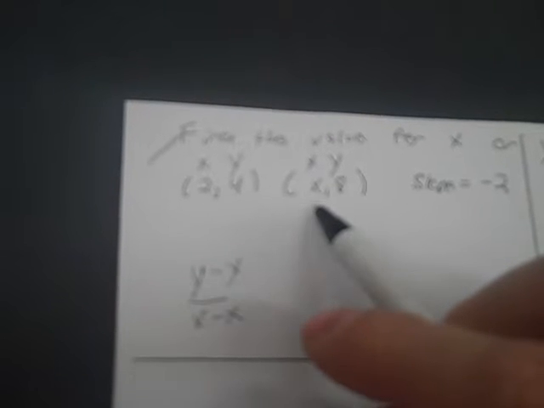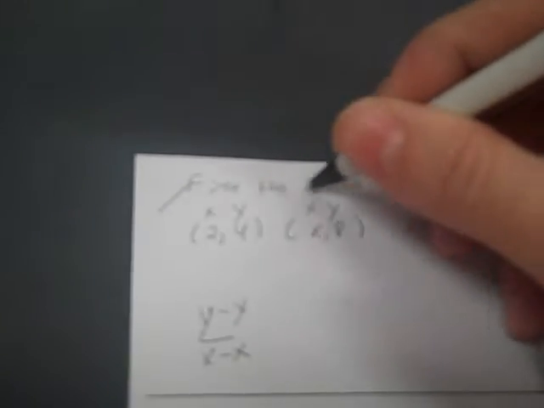What I normally tell you is start with the higher x value. You got 2 and then x. Well, I don't know what the higher x value is because I don't know one of the x's. So I'm going to start with the x, the one I don't know, because I don't have a higher one. Remember, 8 goes on top. The y's go on top. X goes on bottom. Then 4 on top, 2 on bottom.